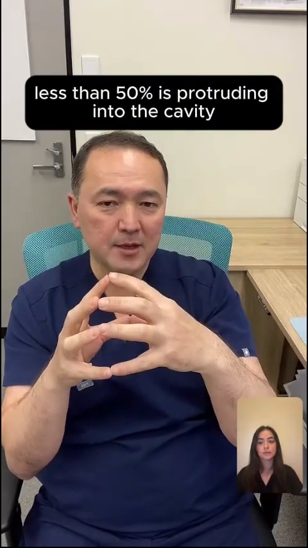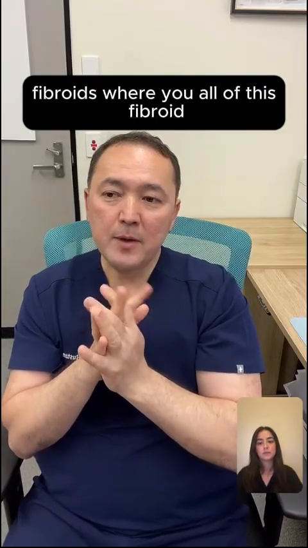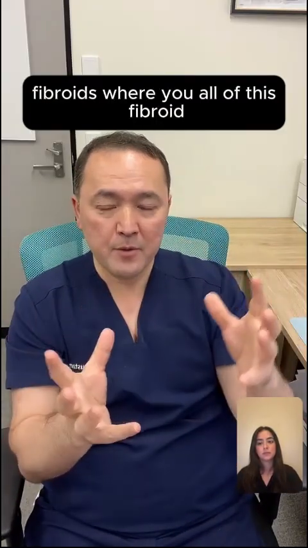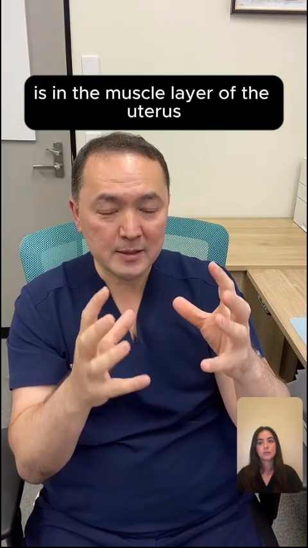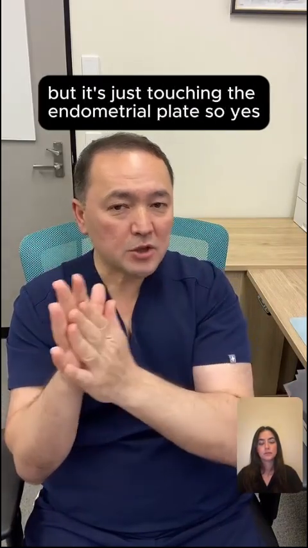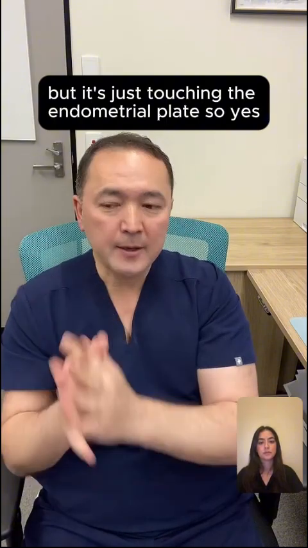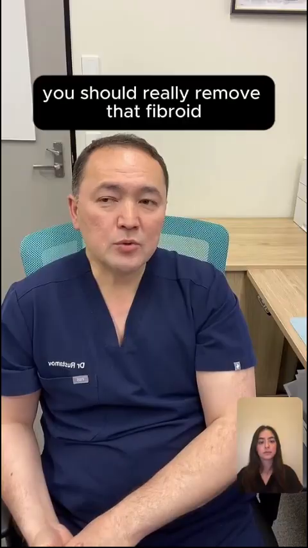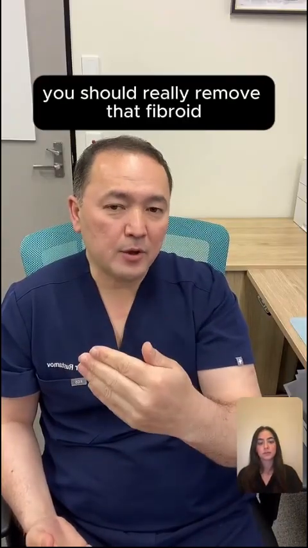Less than 50% is protruding into the cavity. In type 3 fibroids, all of the fibroid is in the muscle layer of the uterus, but it's just touching the endometrial plate. So yes, in type 0 fibroids, you should really remove that fibroid.